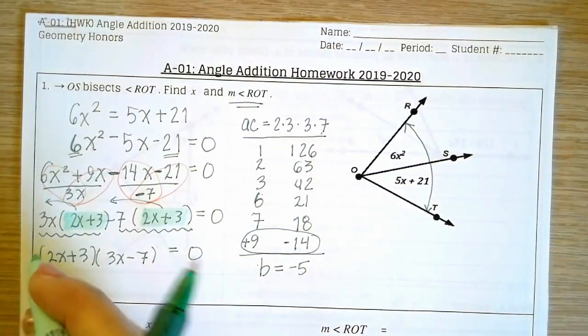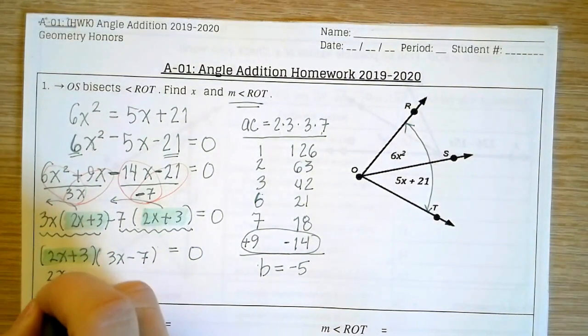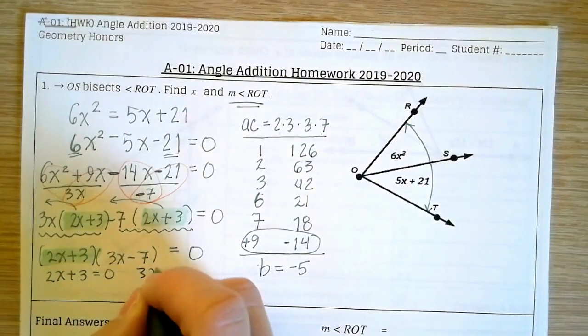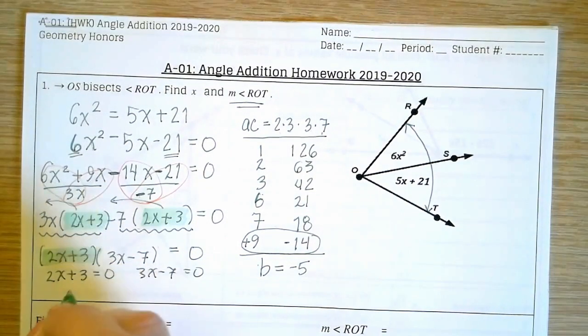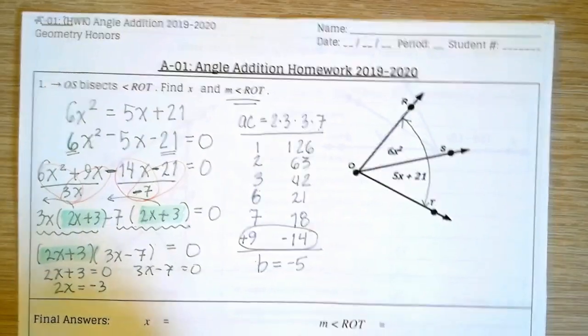That's how you factor. If that's news to you, you got to watch this again later and try it over, okay? Because some of you, it's not clicking, okay? 2x plus 3, we set each one equal to 0. 3x minus 7, set that equal to 0, and we get two answers. Subtract 3. Don't try to be a hero and not show your work. A lot of you guys mess up your positives and negatives, okay?